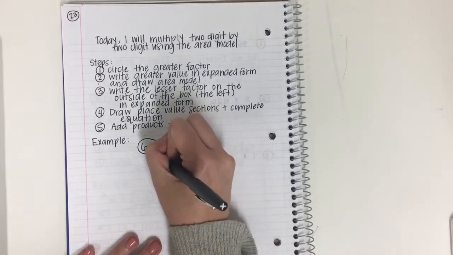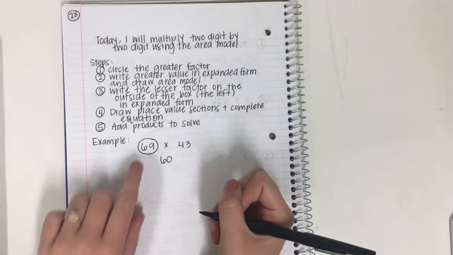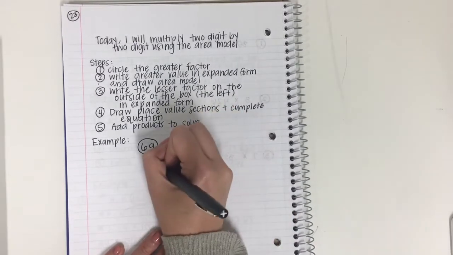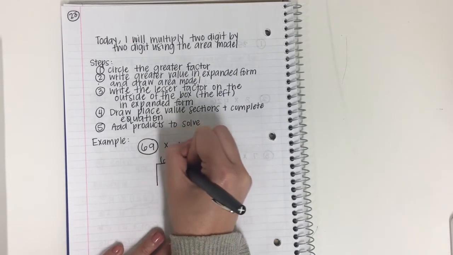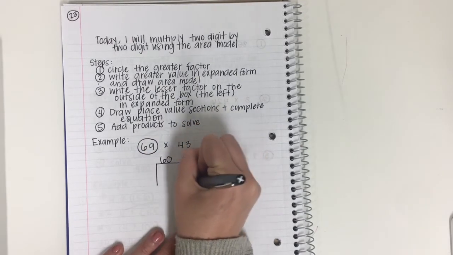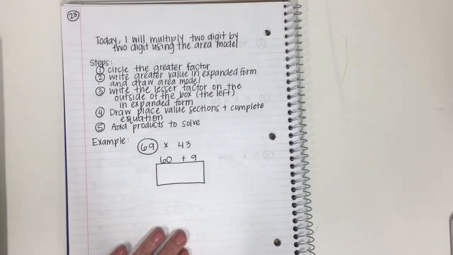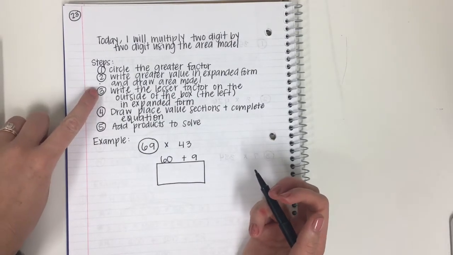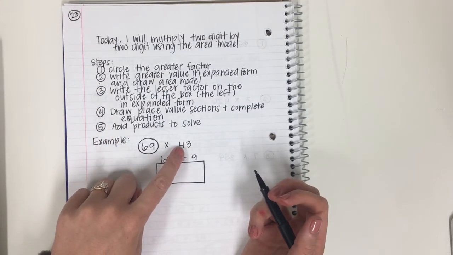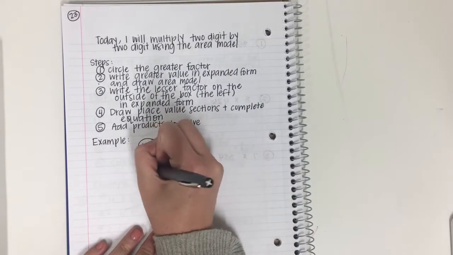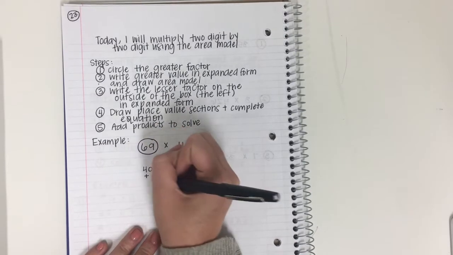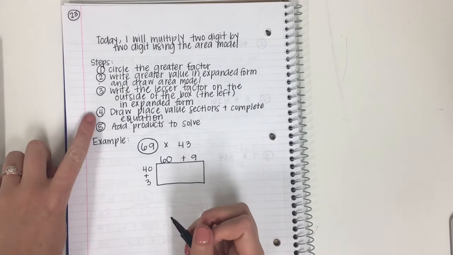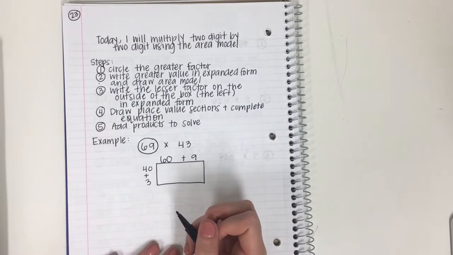So I'm going to do 60, because we have a 6 in the tens place, plus 9. And now I'm going to draw my box. Okay. Step 3, write the lesser factor on the outside of the box in expanded form too. So we have 4 in the tens place, so that's going to be 40 plus 3.